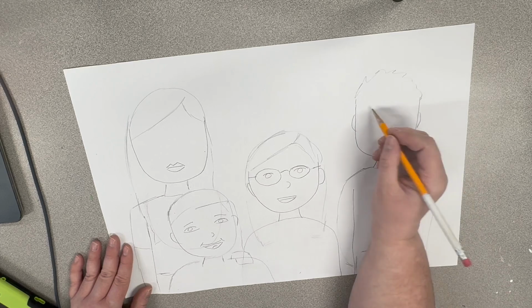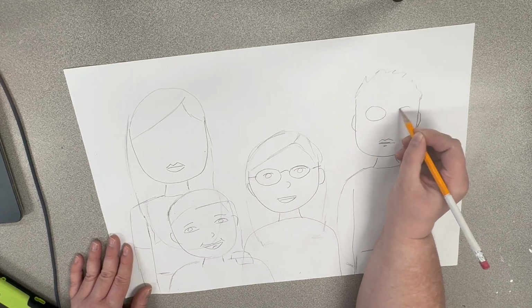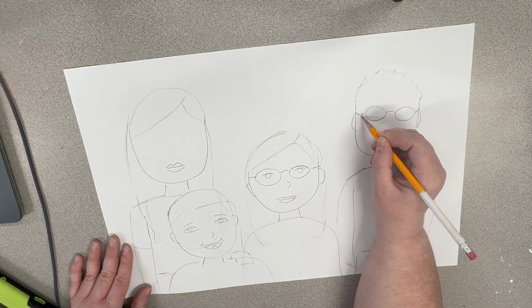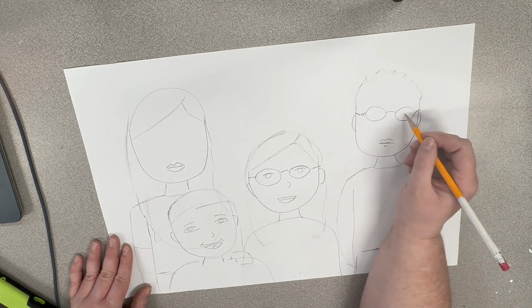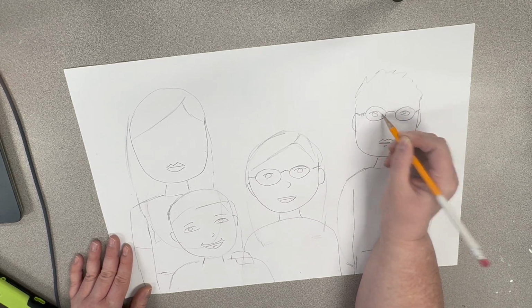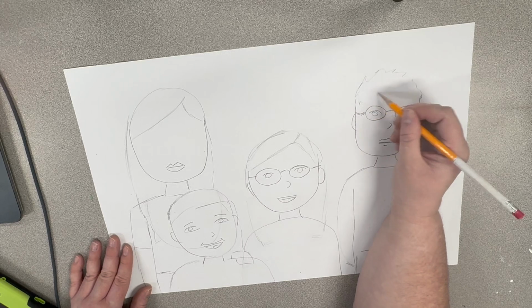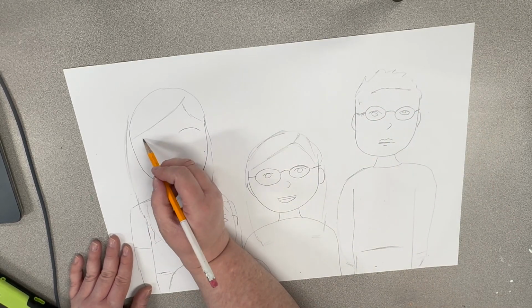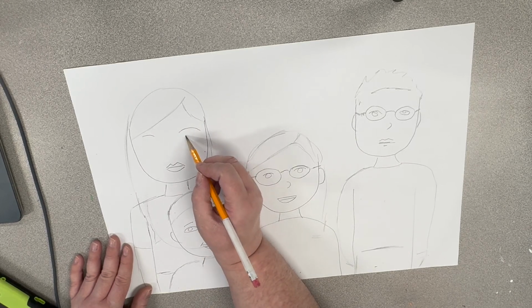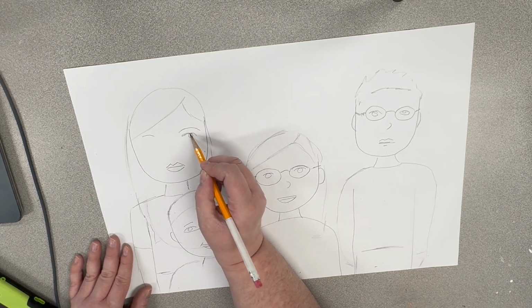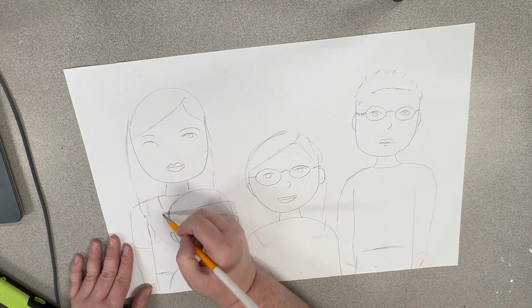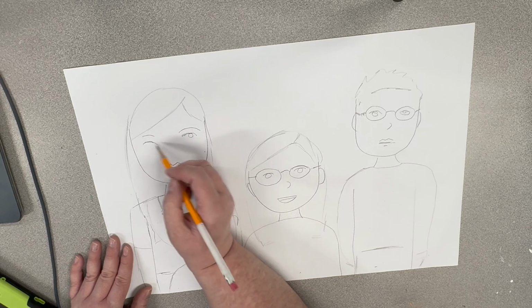Think about, do some of your people have glasses? Do some of your people not wear glasses? My mom only uses them to read with. So most of the time she wears her glasses right around her neck.